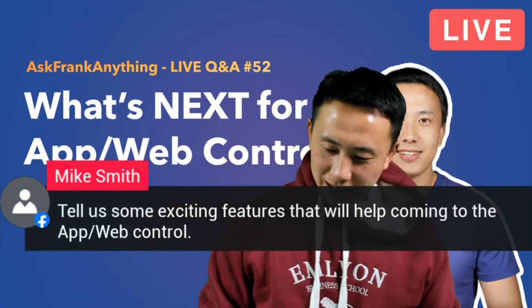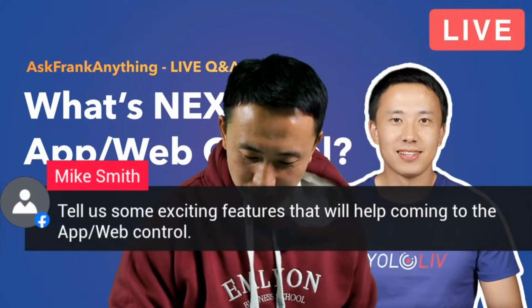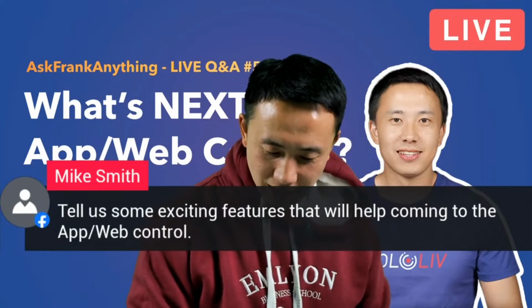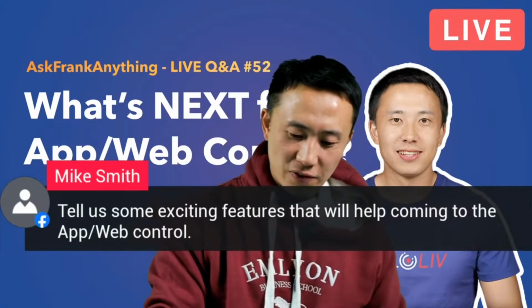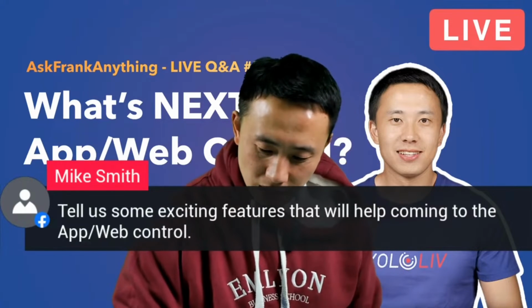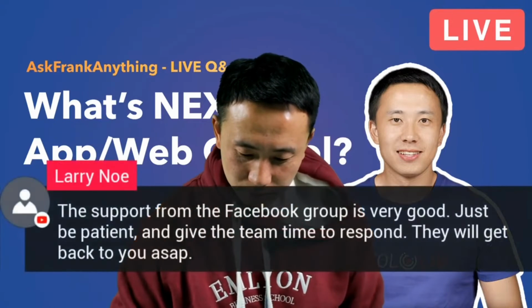Tell us some exciting feature that will come. Like I said, all the features that you can control from the device itself will all come to the app control and web control.